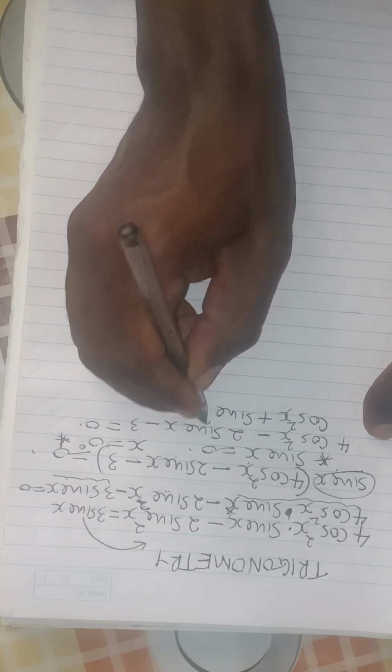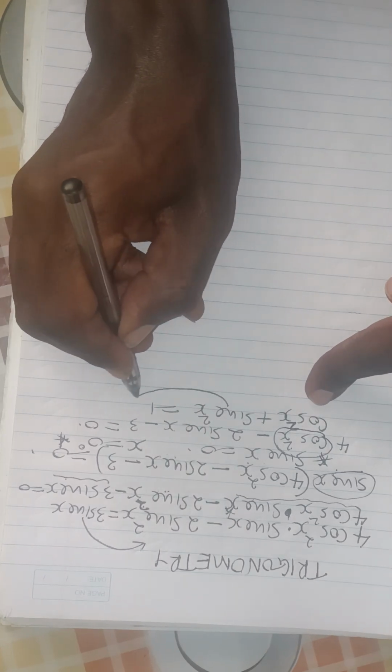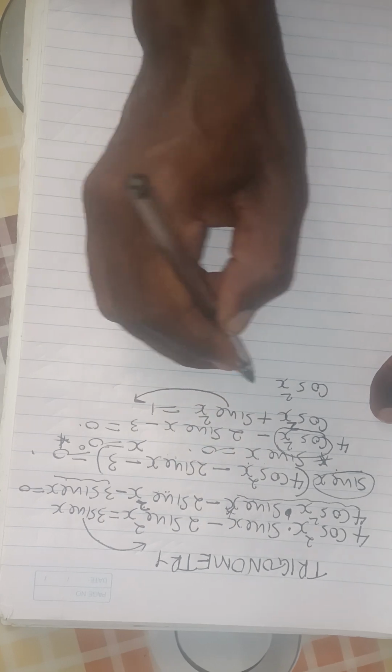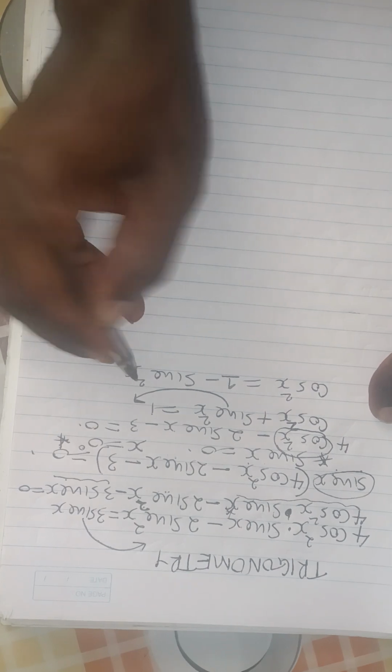We have 4 cos x squared minus 2 sin x minus 3 is equal to 0. So then we shall employ this rule which says cos x squared plus sin x squared must be equal to 1. We want to substitute this part that has cos x squared. How? Let's take sin x squared to this side, so we shall be left with cos x squared equal to 1 minus sin x squared.